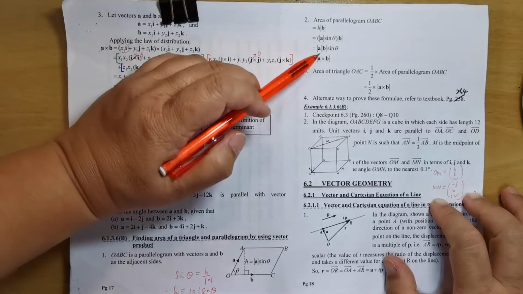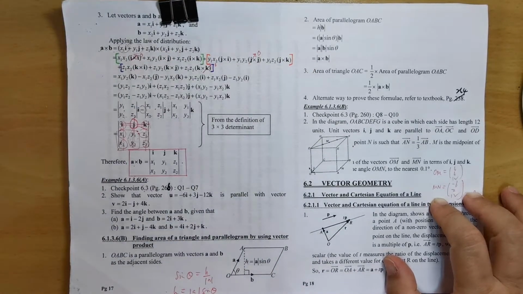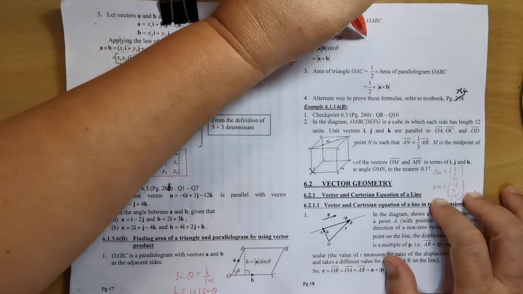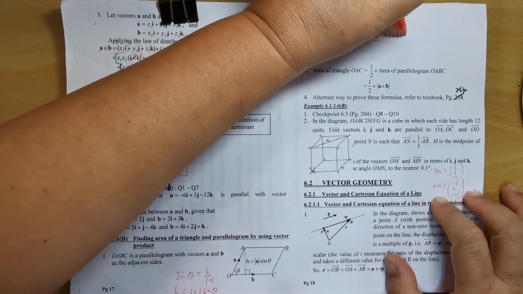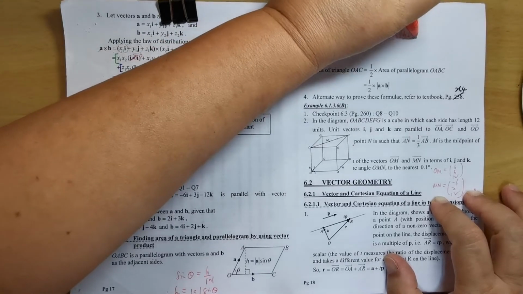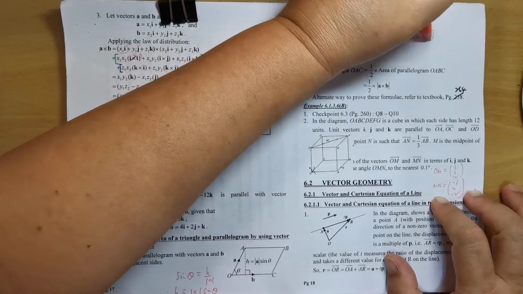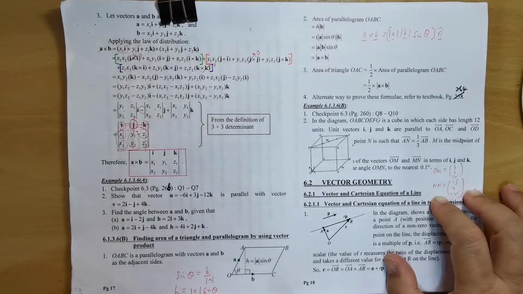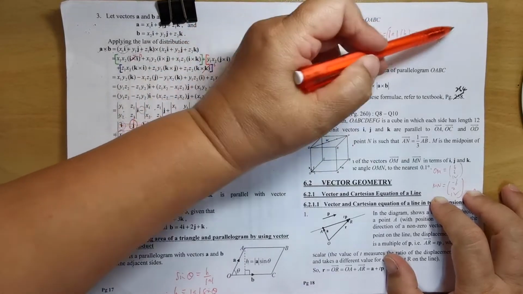Modulus A modulus B sine theta is actually equal to the modulus of A cross B. Remember, the formula for A cross B is modulus A modulus B sine theta multiplied by n hat. So the modulus of A cross B is the modulus of this whole thing.